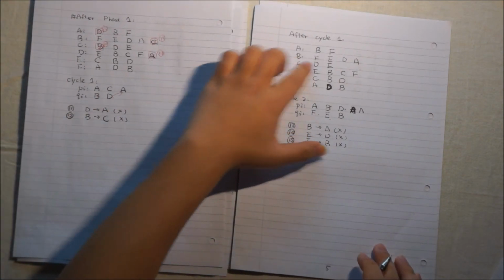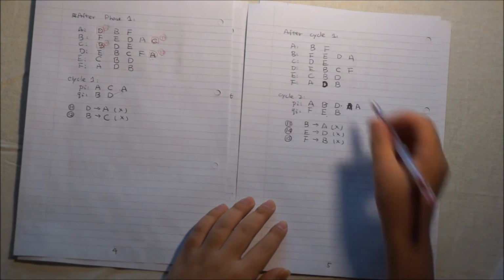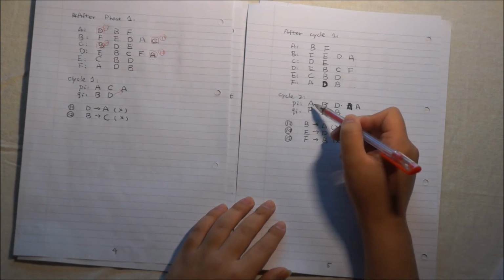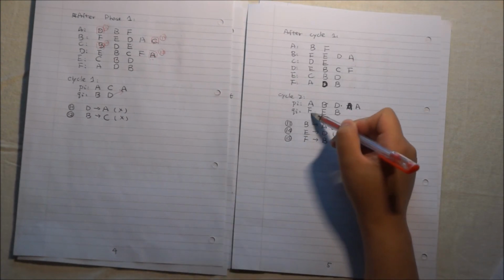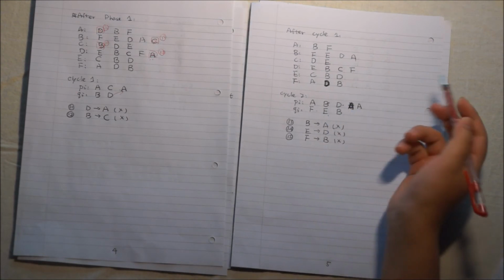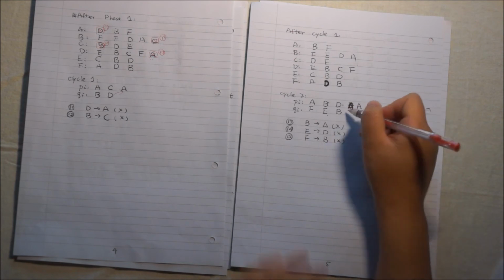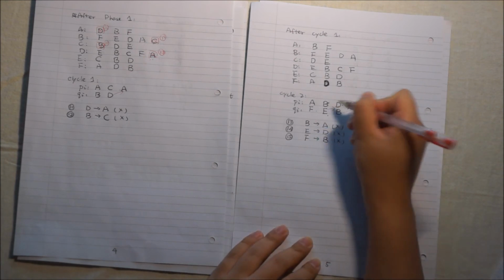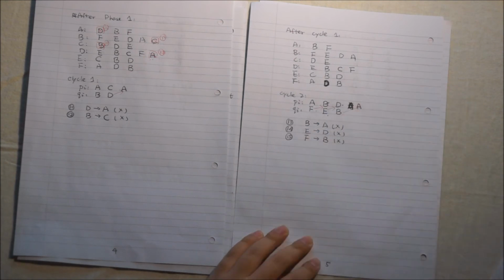After cycle 1, we have this table. The same stuff here as well. F is A's second preference and B is the last preference of F. The same situation here. And B rejects A, E rejects D, F rejects B.